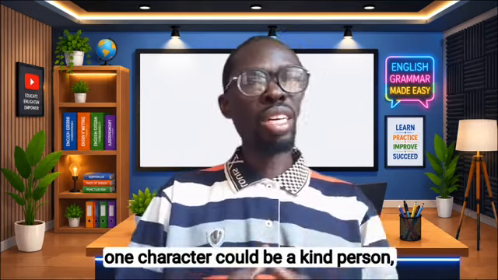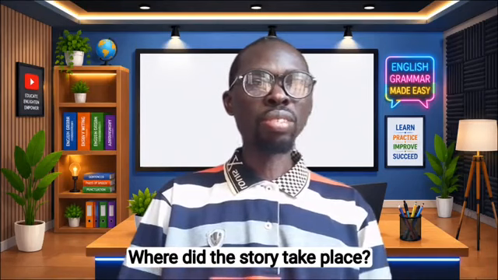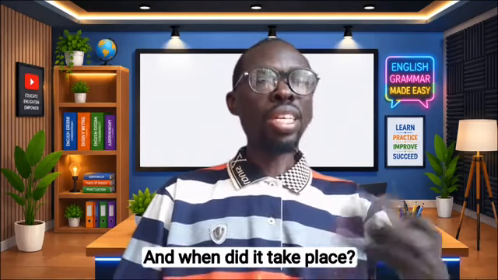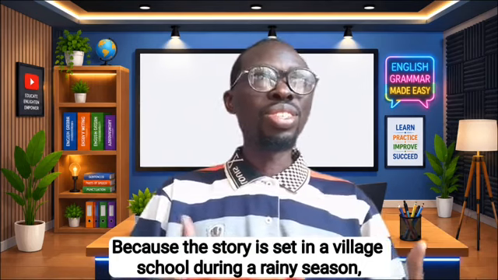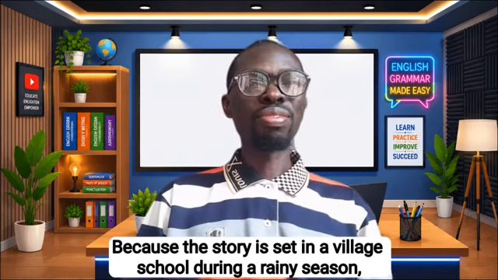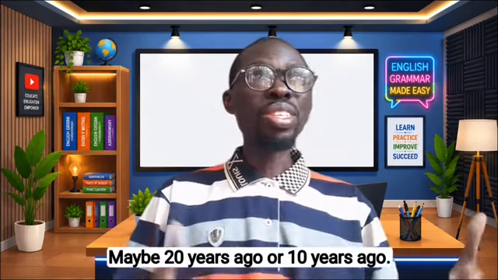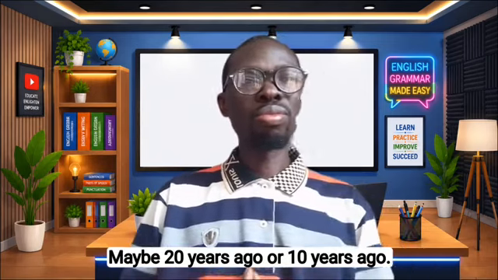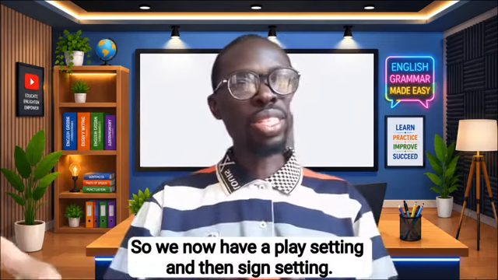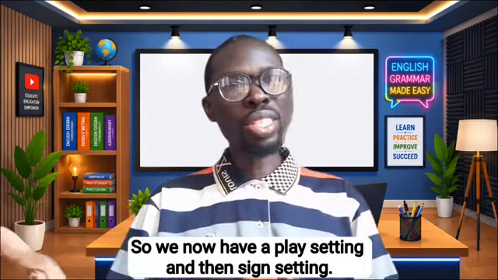Step 4, establish the setting clearly. Establish the setting clearly, both the place setting and the time setting. Where did the story take place? And when did it take place? We say that the story is set in a village school during a rainy season. Okay? Maybe 20 years ago or 10 years ago. So you now have the place setting and then the time setting.